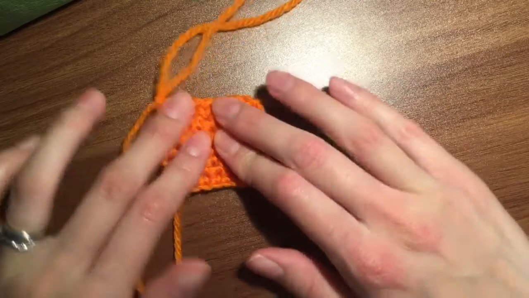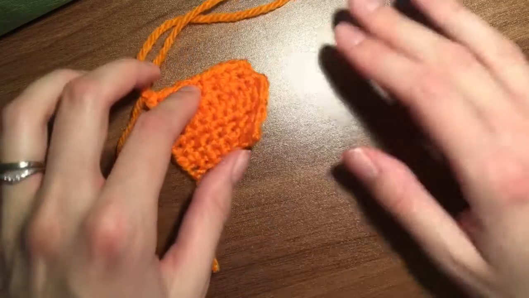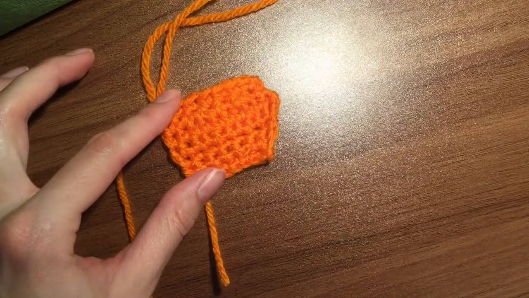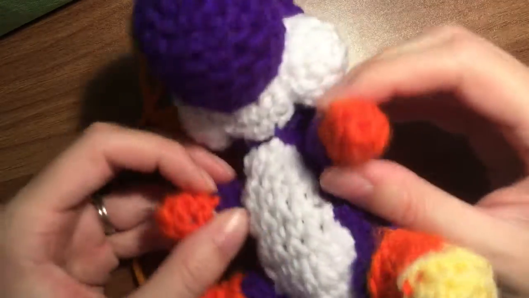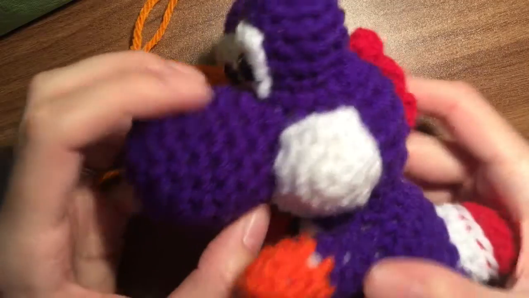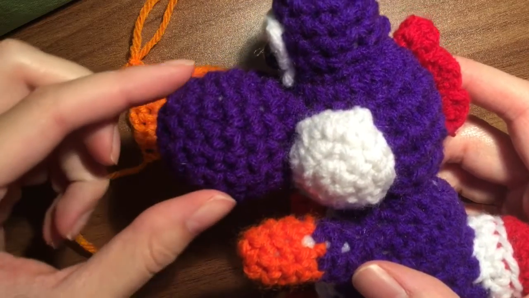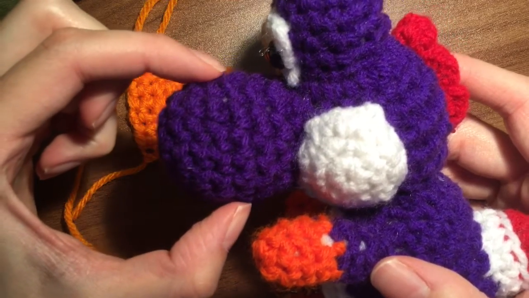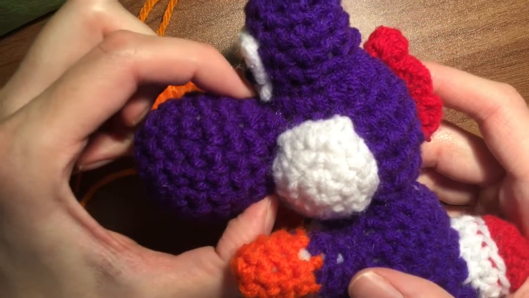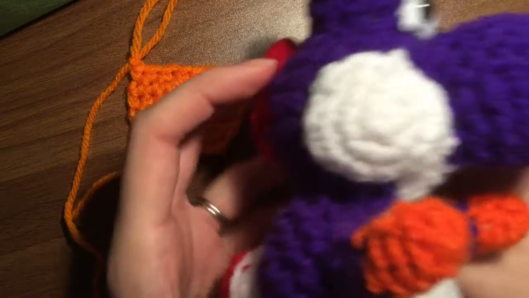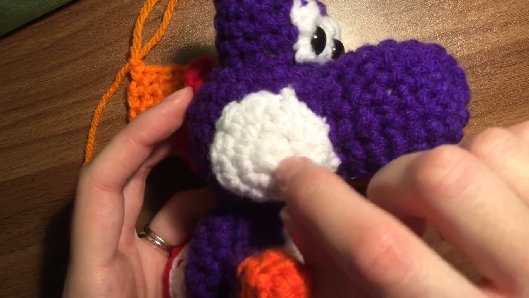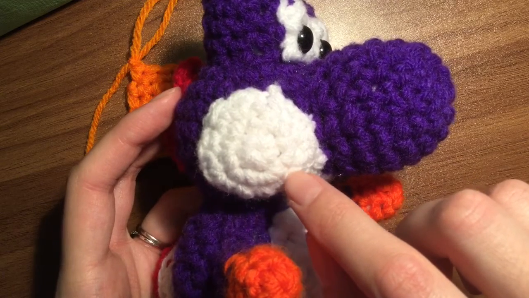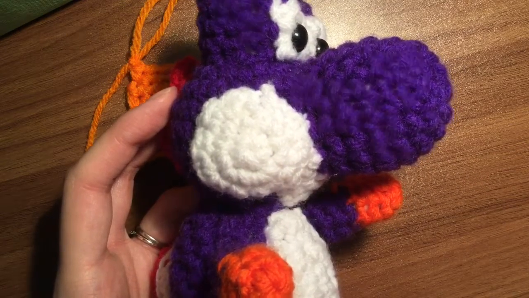The reason why we do increases and decreases is because they really help us with three-dimensional objects. For example, if I take my little Yoshi here, you can see his cute little nose. He starts out little, he gets bigger and bigger, and then it comes back down. So I must have increased to get to this fat part, and then decreased to come down. Or even just looking at his cheek, I started with that magic circle, it's in another video, and then I increased and then increased and then increased to create his cheek.